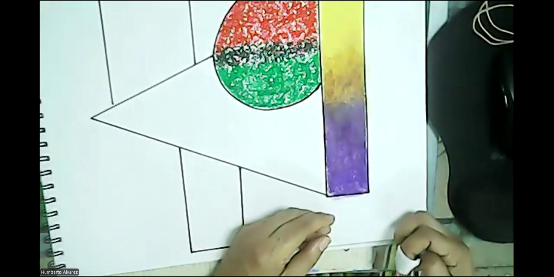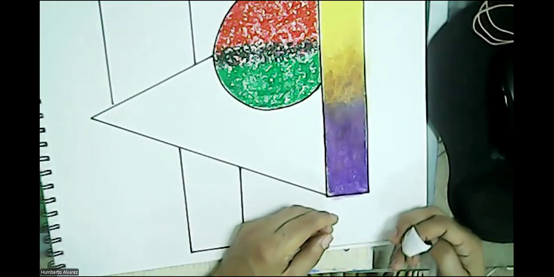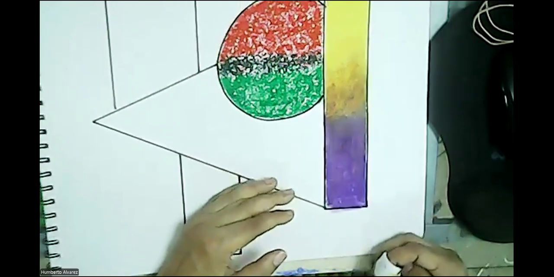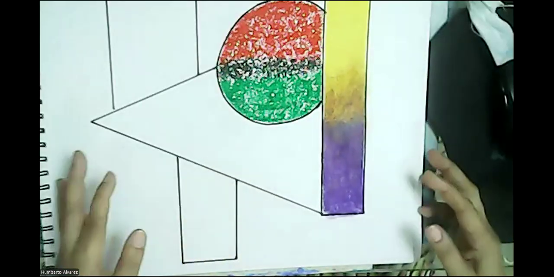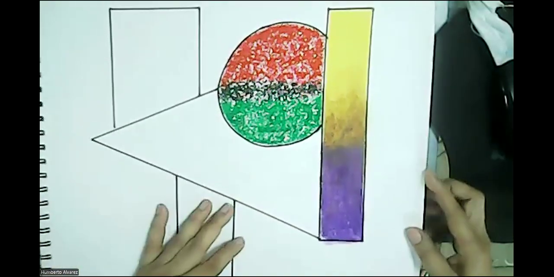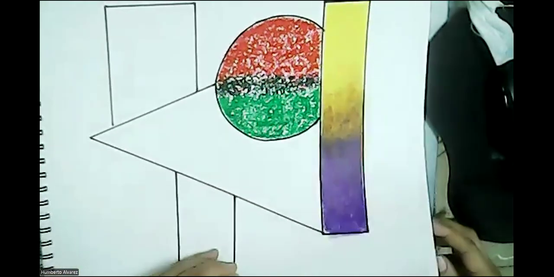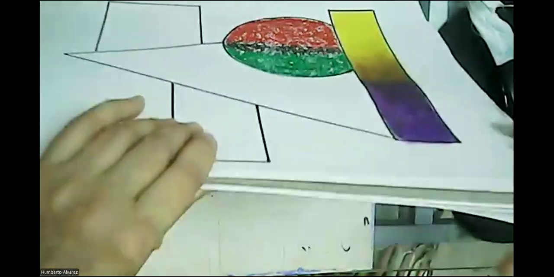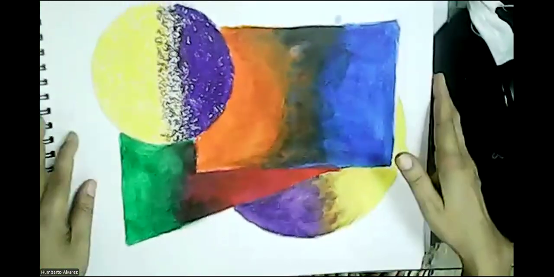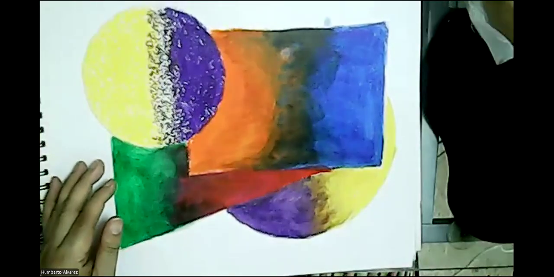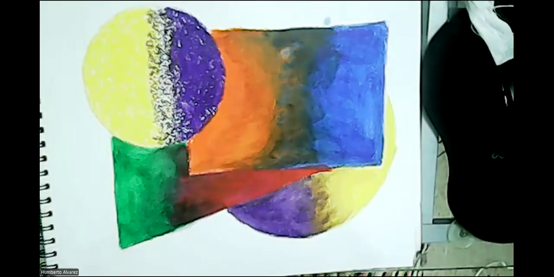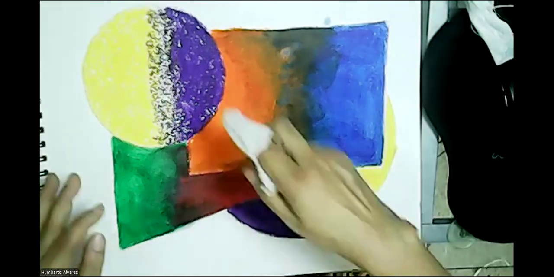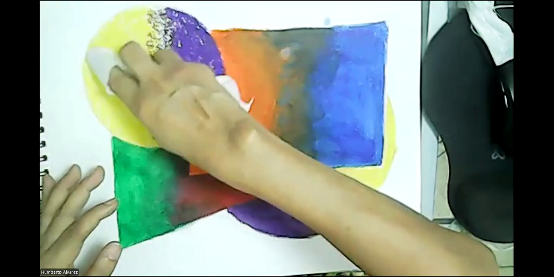Okay, and this is the result. It doesn't matter if you think that it looks messy, but that's the way it is supposed to end up in this experimentation. Now, let me show you what I did previously. This is my composition, and now I'm going to finish this one. Coincidentally, it's again purple and yellow. I'm going to start with the yellow in here.